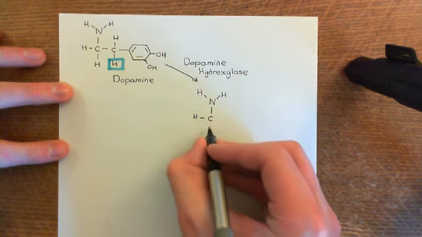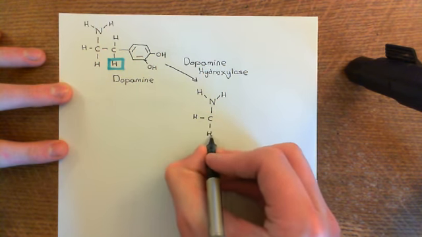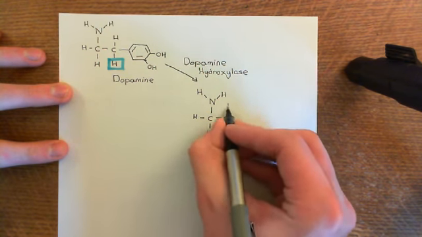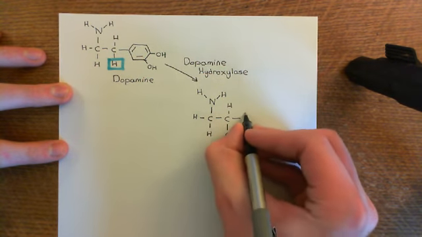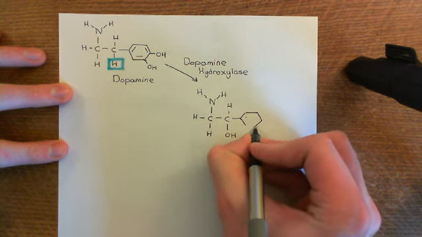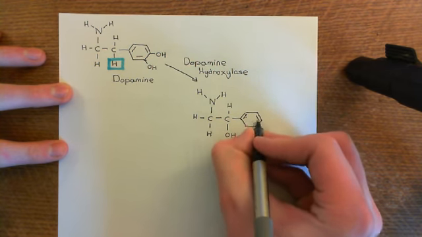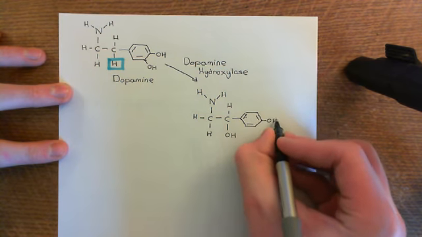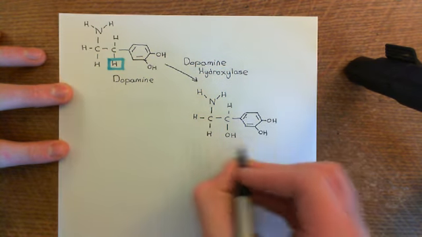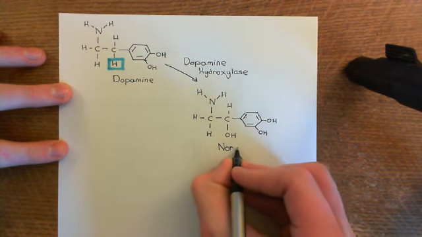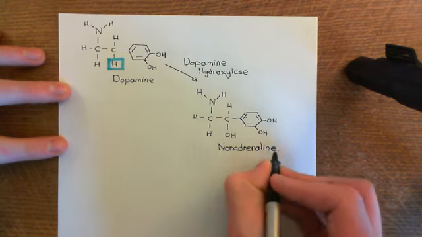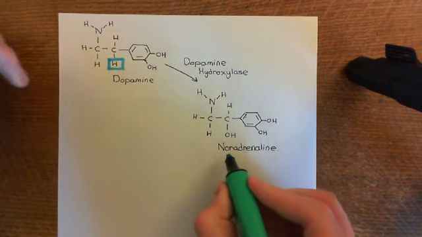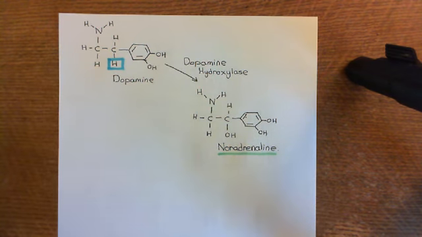So here is the alpha carbon with 2 hydrogens coming off it, and this carbon here is now going to have an alcohol group coming off it. Then we're going to have the catechol ring here, so the benzene ring with the 2 alcohol groups coming off. This now is the structure of noradrenaline, or norepinephrine, depending on your preferred name. So now we have got noradrenaline.